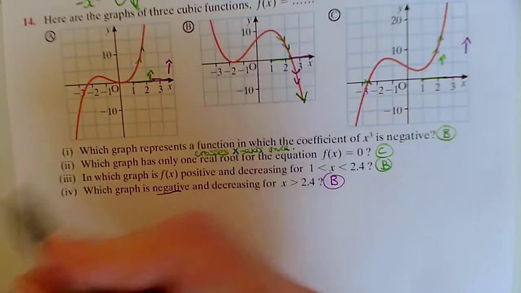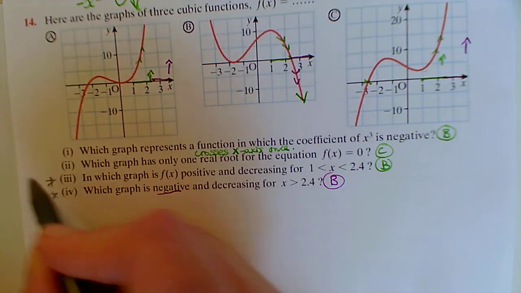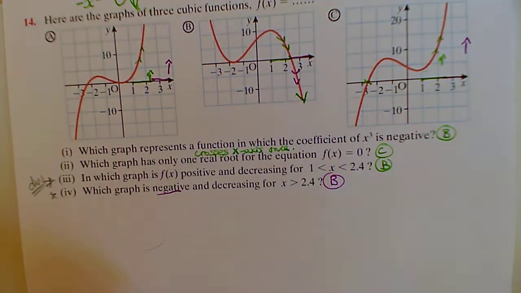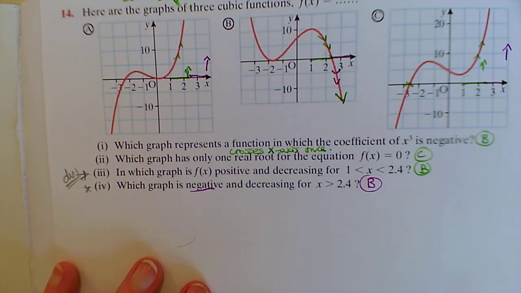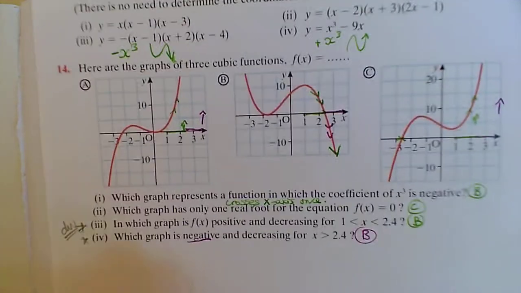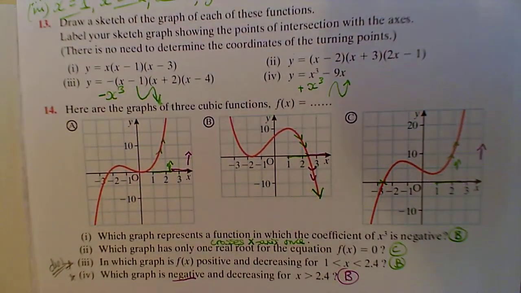But don't worry too much about these ones. We'll be going over that idea again when we do differential calculus. So functions will be coming up again when we do calculus.